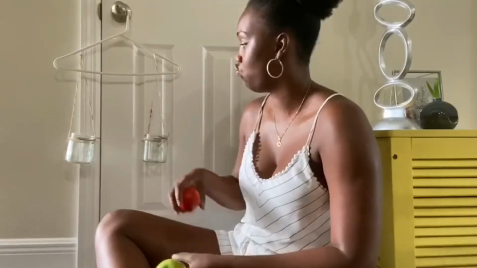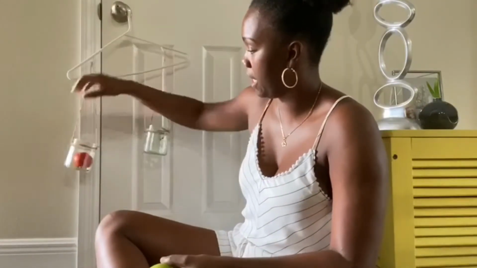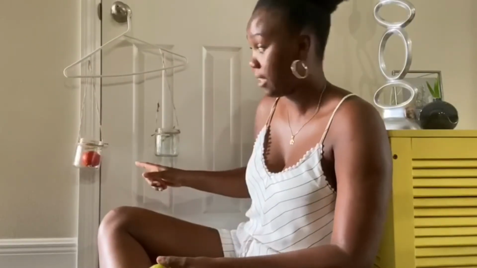And last thing to try, should we go with an apple and a tomato? Here we go. Apple, tomato. Which one should I put first, I wonder? Let's see. I'm gonna put the tomato. Oh, that tomato is heavy because it went down. But let's see if the apple is lighter than the tomato or heavier than the tomato.